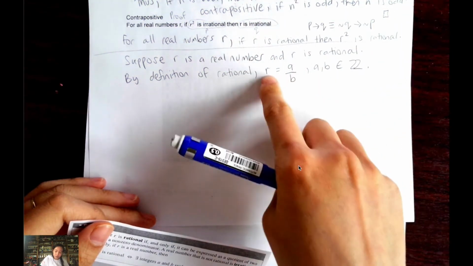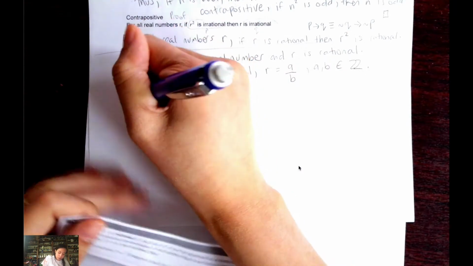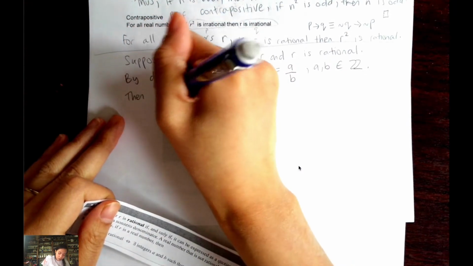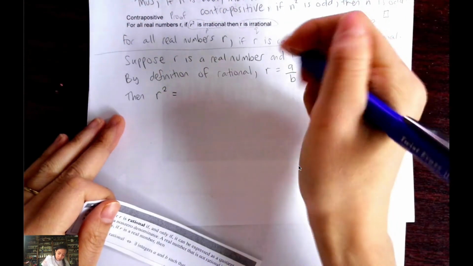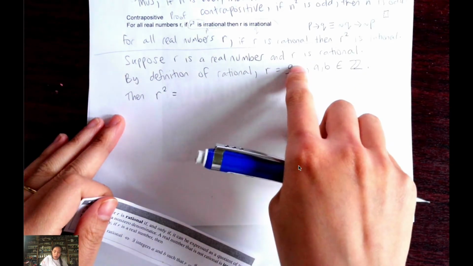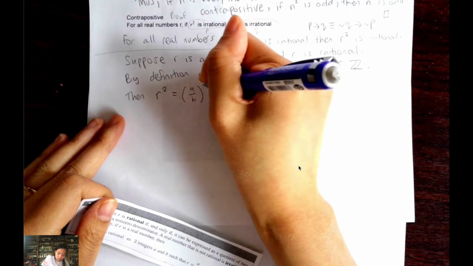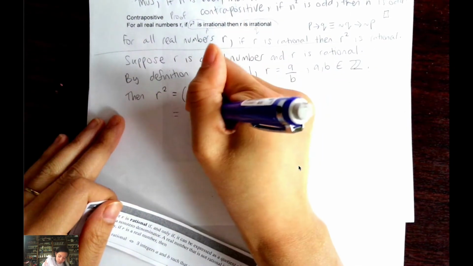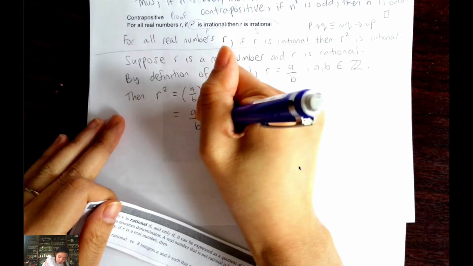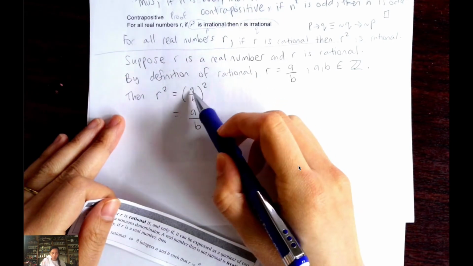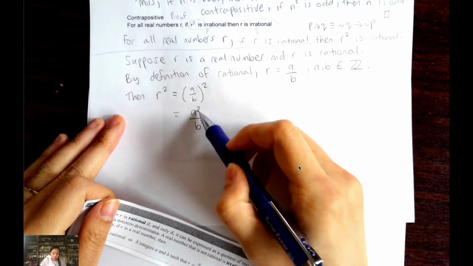So now let's introduce r squared. We can say then r squared equals, since r equals a over b, r squared equals (a over b) squared. And that equals a squared over b squared, because when we distribute the exponent to the numerator and the denominator, we get this.